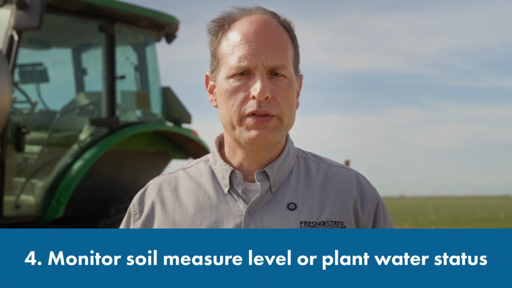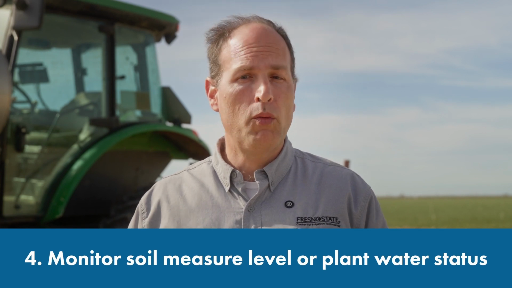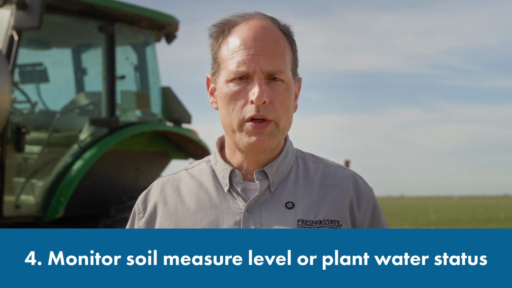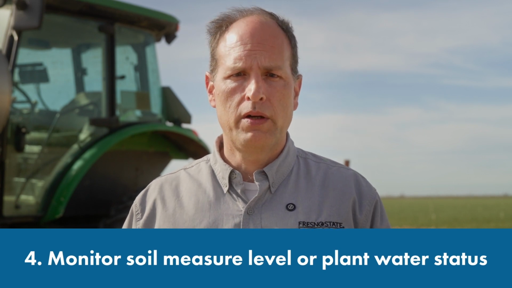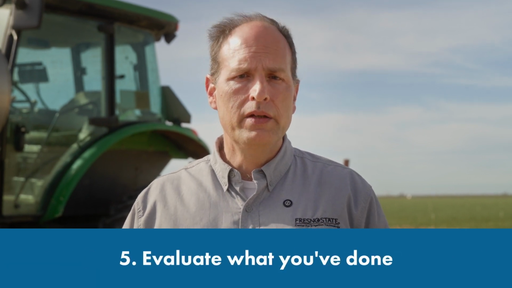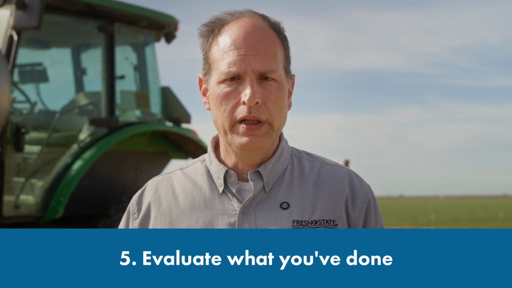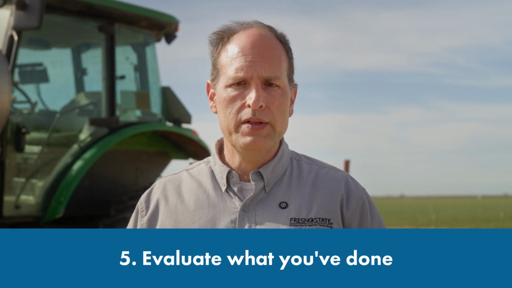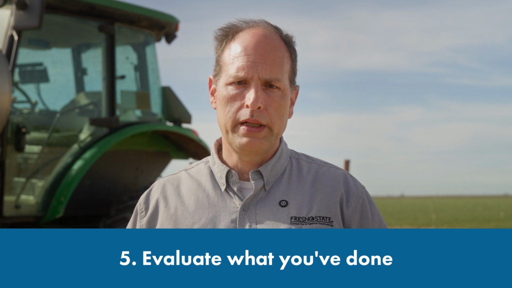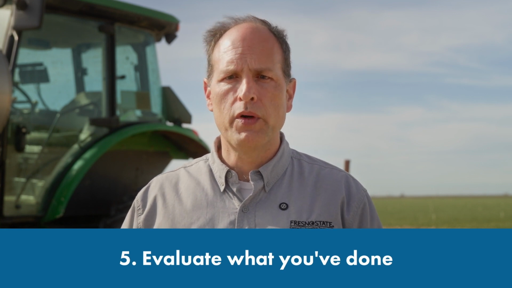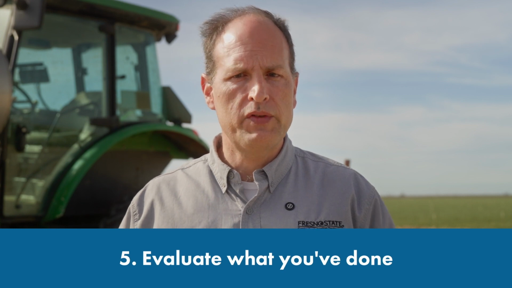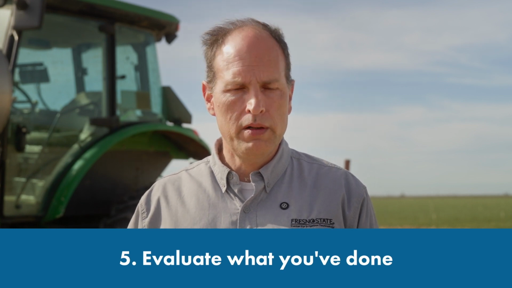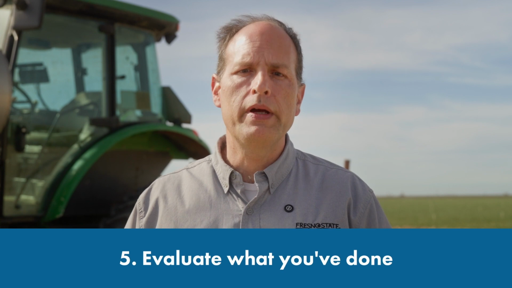The next step is to monitor soil moisture level or plant water status to ensure that the water stress remains within acceptable limits and preventing severe stress that could harm the crop. Lastly, you need to evaluate what you've done. You need to evaluate the water and energy savings and assess crop yield and quality, allowing for adjustments to optimize both resource use and crop performance. Adjusting these levels of deficit irrigation is something that you will do every year and will be based on your experience with managing deficit irrigation.